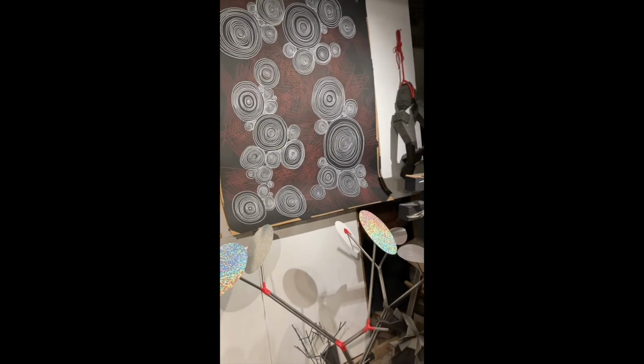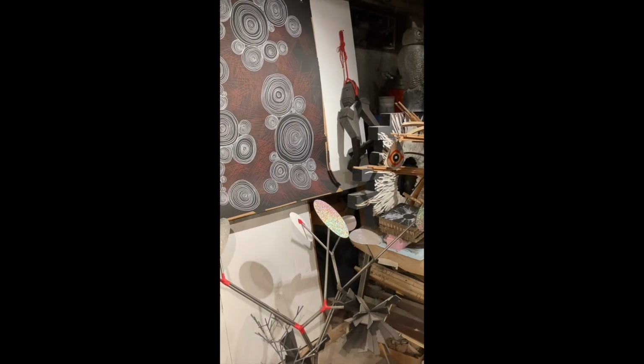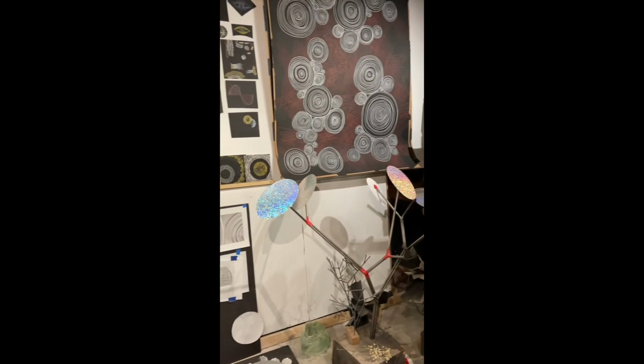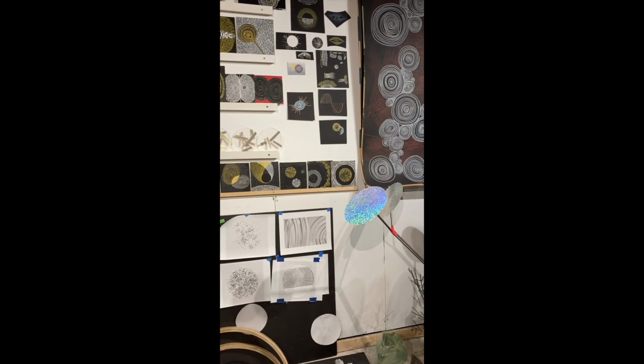I really like to work with a wide range of materials in my studio, and so you'll see, through a lot of these models and maquettes, some of that influence coming into play.